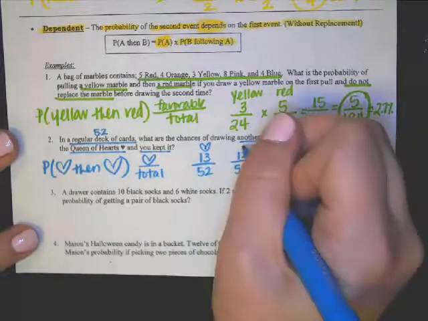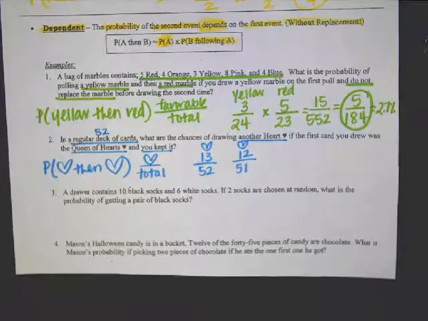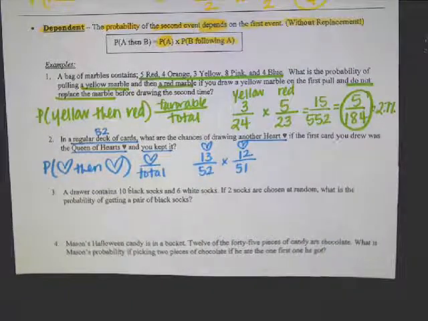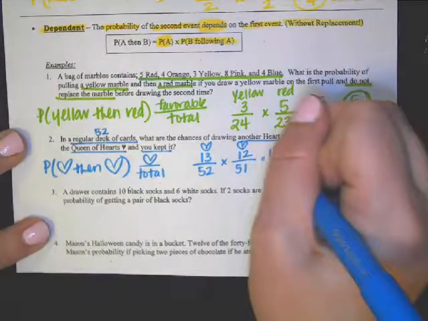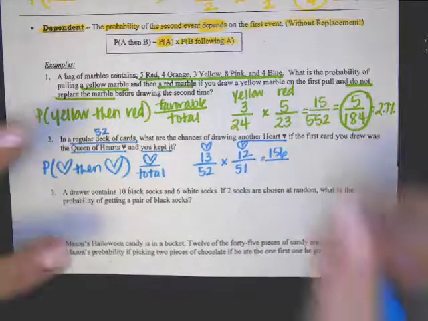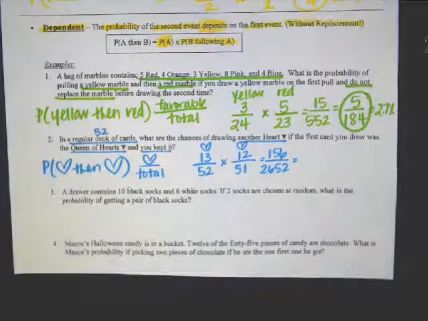This is because I drew another heart. So now we're going to multiply 13 over 52 times 12 over 51. Let's multiply straight across. 13 times 12 gives me 156 over 52 times 51 is 2,652. I notice the top and bottom are both even, so this tells me I can simplify.